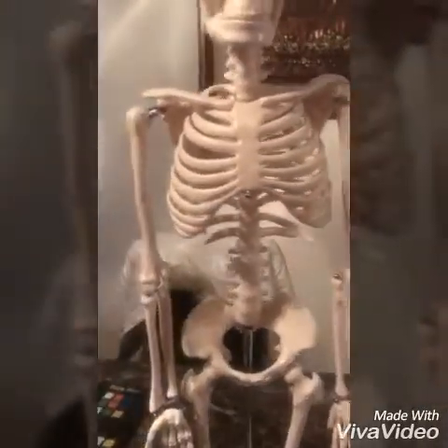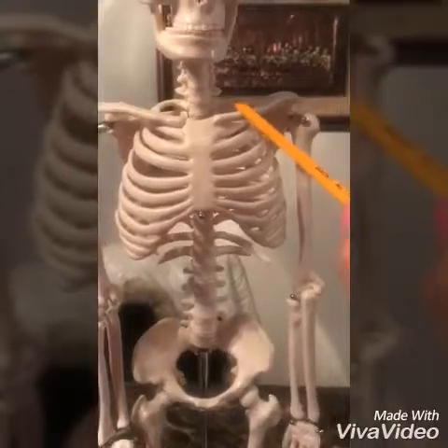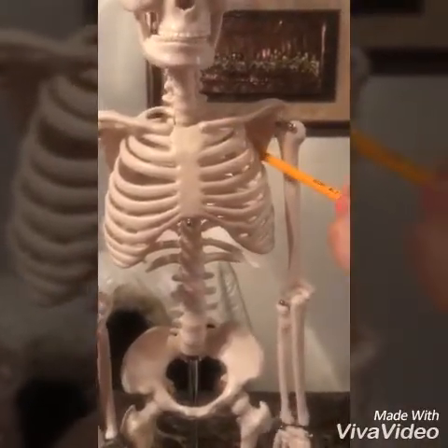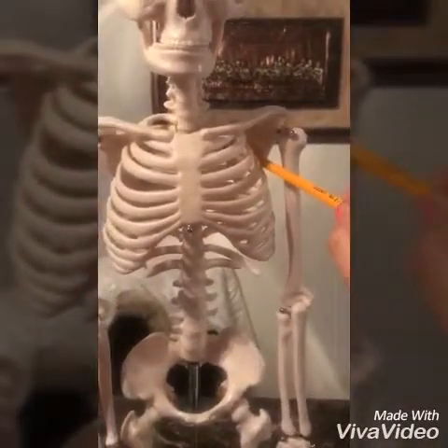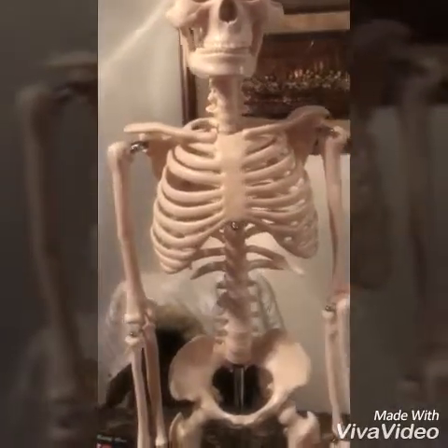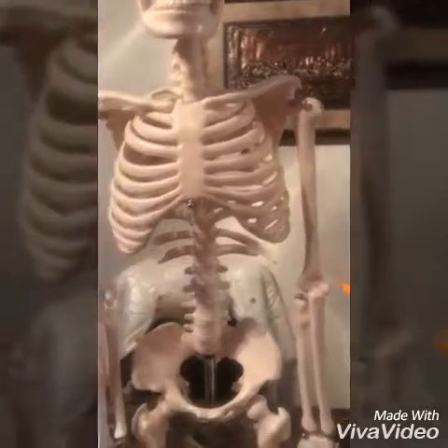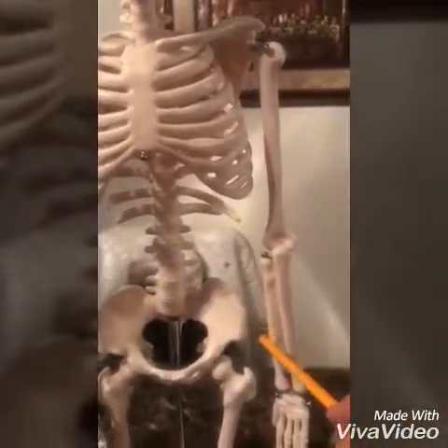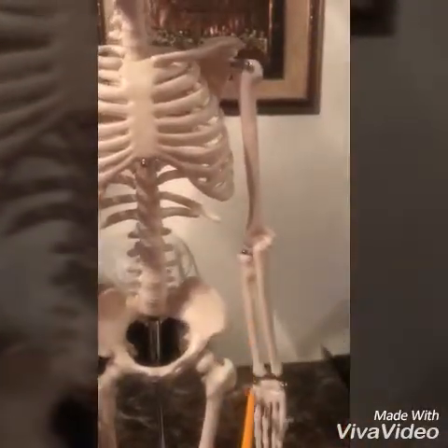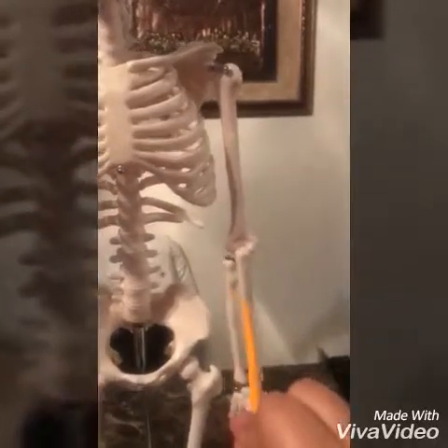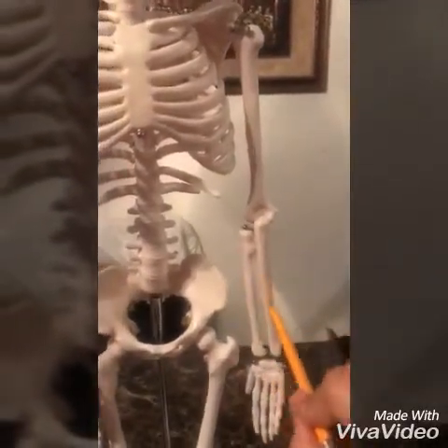Okay, you also have the clavicle, which is right here. This is the scapula right over here. After that, you have your humerus bone, which is sometimes called the funny bone. You have your radius, right, which is the inner bone that connects to the thumb. And you have your ulna as well.